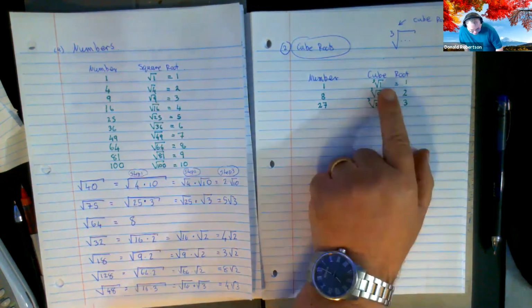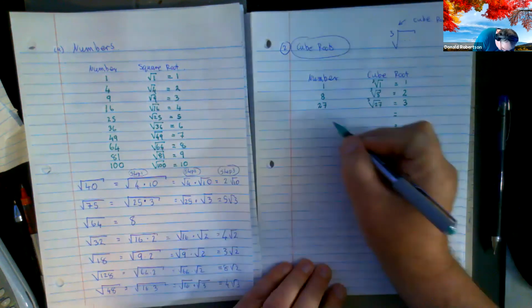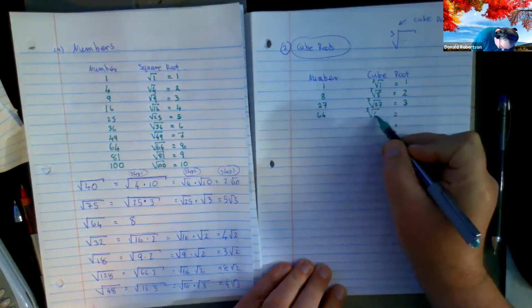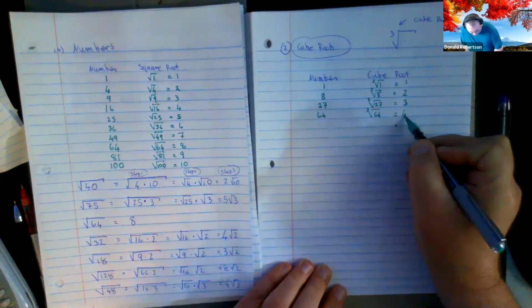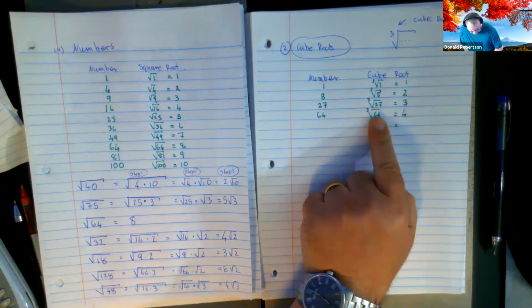See if you can follow it. Last chance. 64. Well done. And the cube root of 64 is 4. If you want to work backwards, 4 times 4 times 4 is 64.